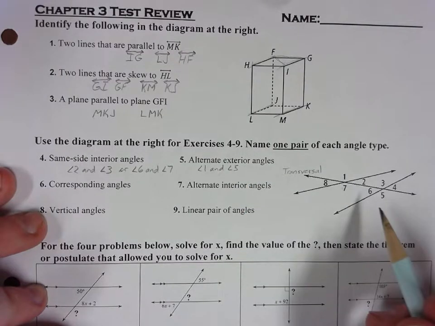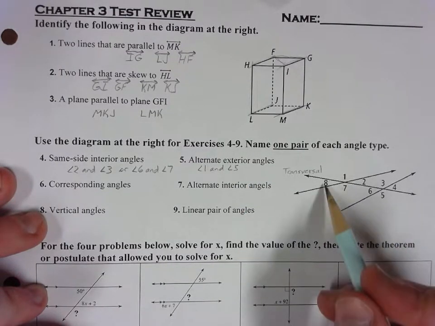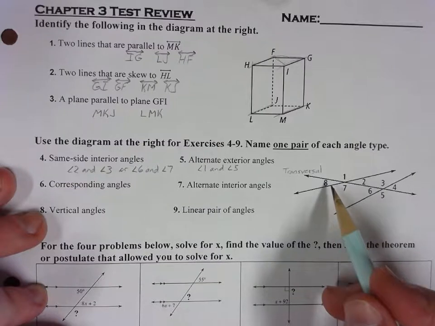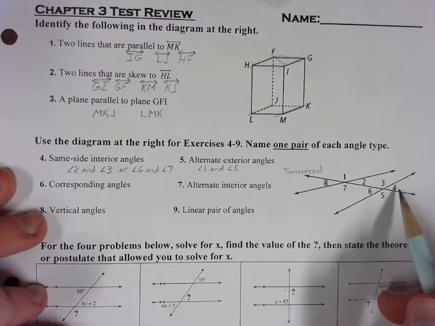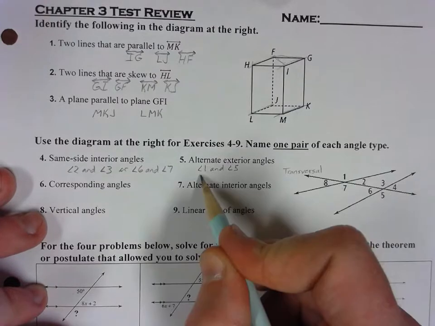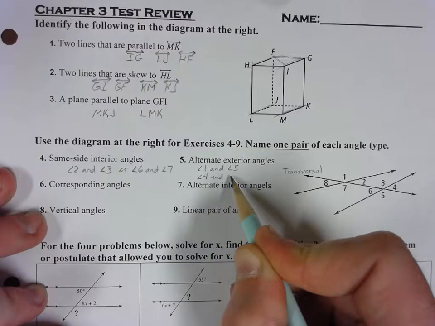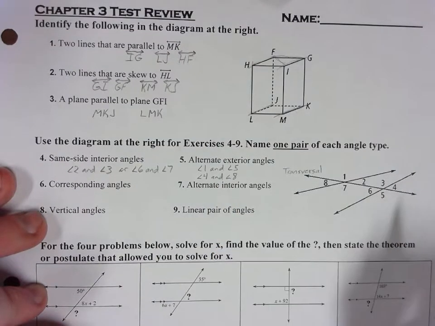The other combination that is possible, angle 8 is on the outside, the exterior of the two lines, and so on the other side of the two lines and on the alternate side of the transversal is angle 4. So angle 4 and angle 8 would be another possible combination.